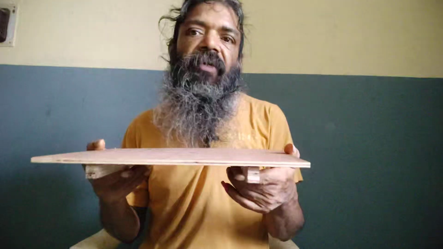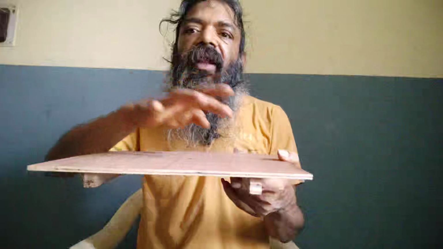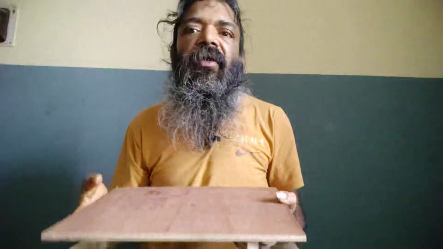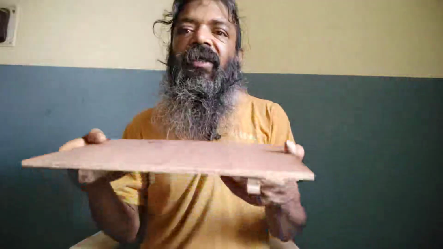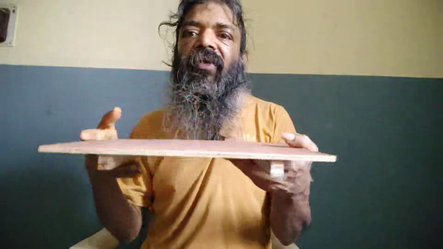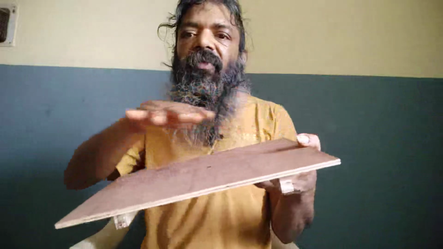If a 3D surface sits on the xy plane, then at any point x comma y, what is z? When the full surface is sitting on the xy plane, z is 0 everywhere. Now I am tilting it like this. Now what is z?